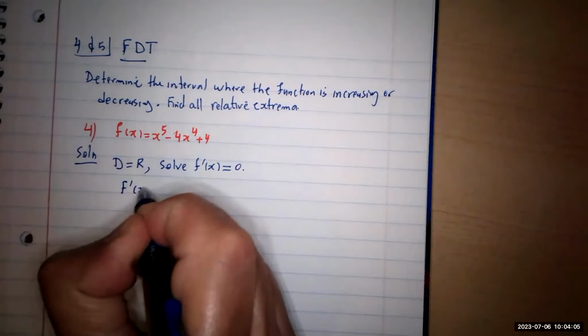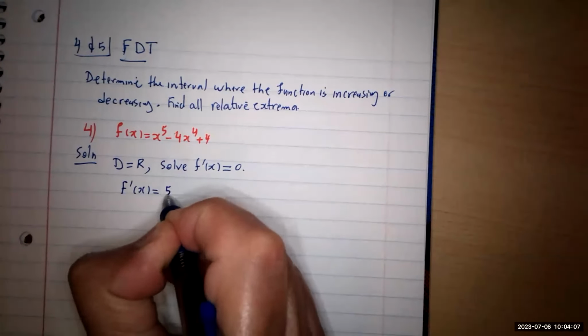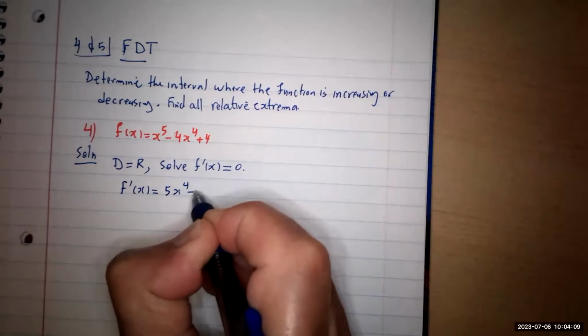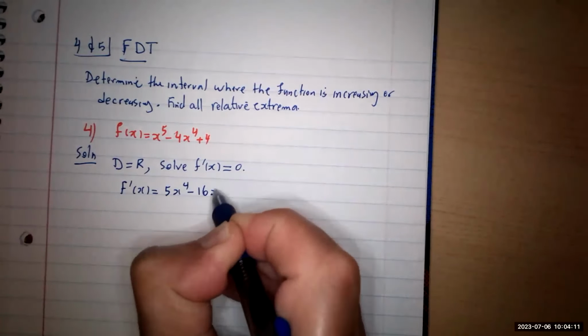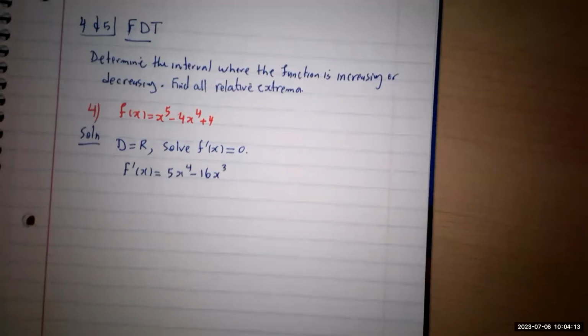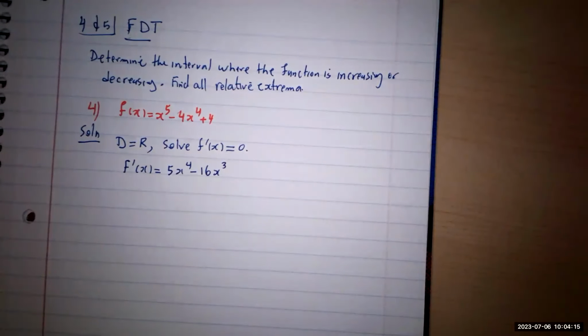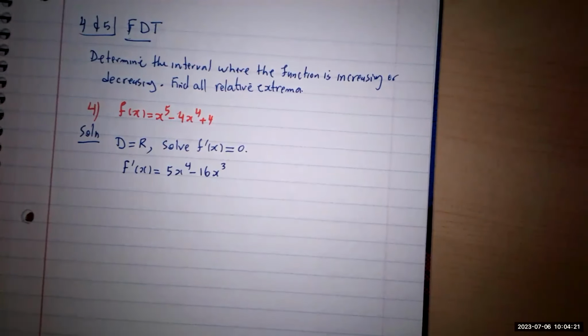So that gives you f prime of x, which is going to be equal to 5x to the 4th minus 16x cubed. That is going to be f prime. The last term is actually 4x to the 3rd. Let me just check to make sure. Yes, you are right.